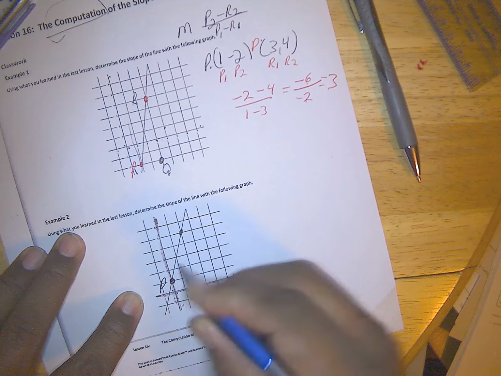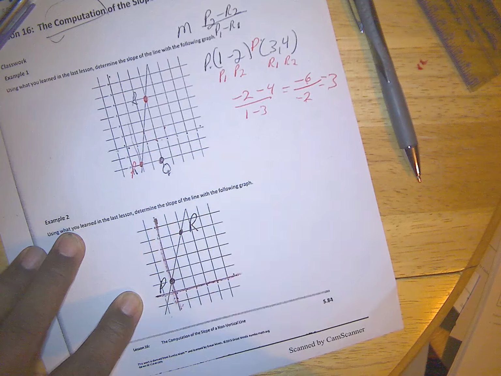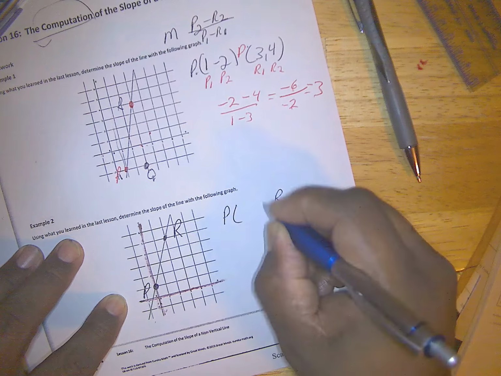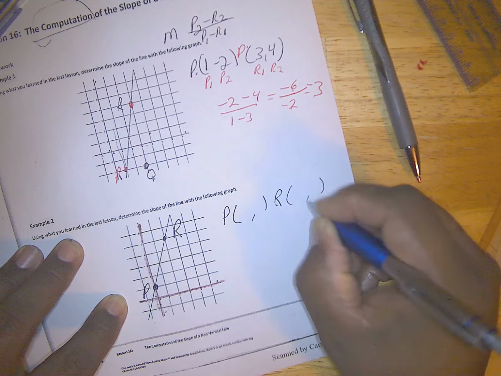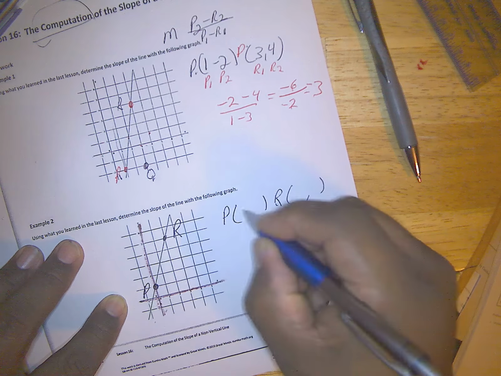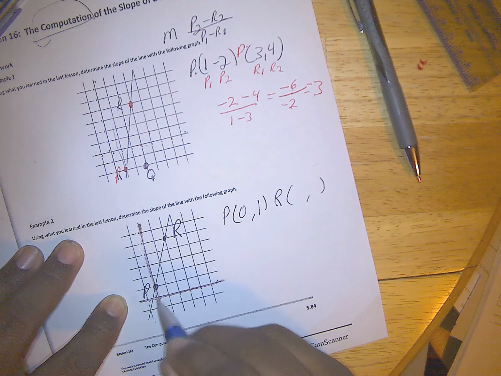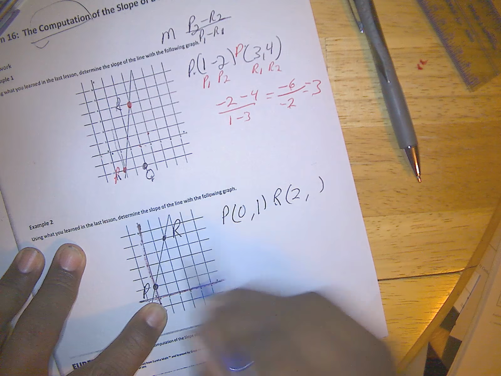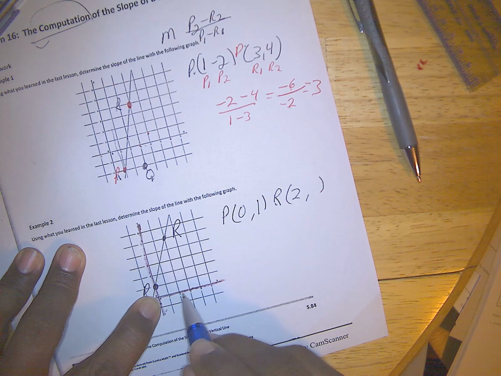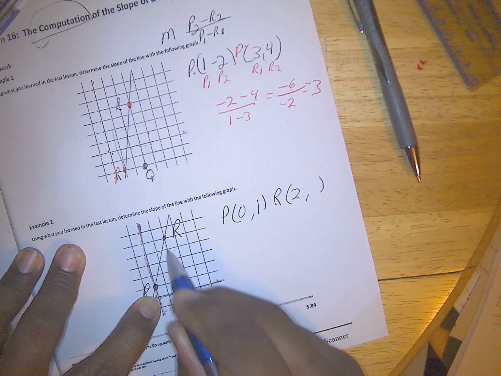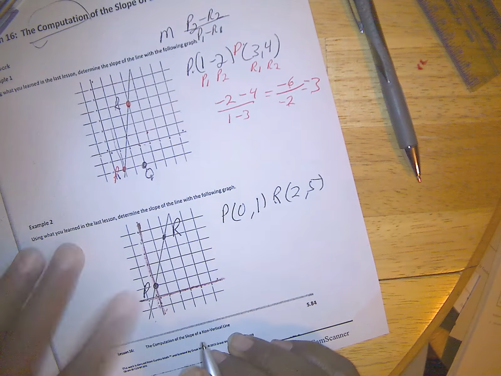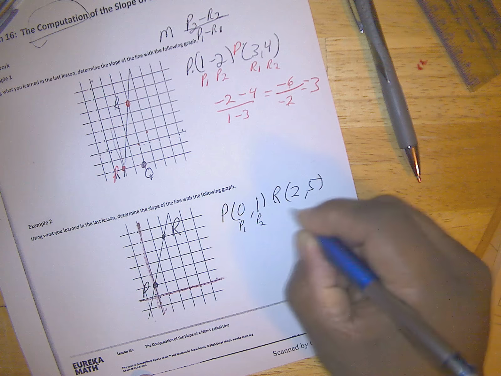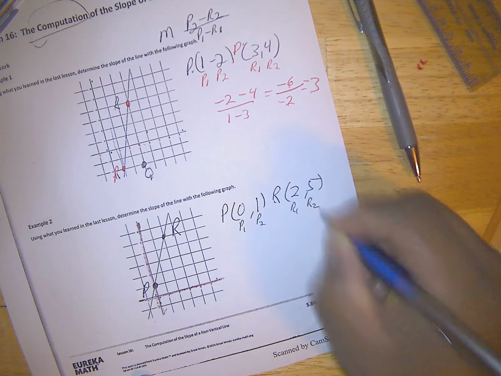Because this one comes first, it becomes P. Because this one is second, it's R. And I can do the same thing, P and then R. I can go ahead and get my parentheses ready. P is 0, 1. And R is 1, 2. Remember, each coordinate is how to get there from 0. So that's 1, 2 over, and then it's 1, 2, 3, 4, 5 up.